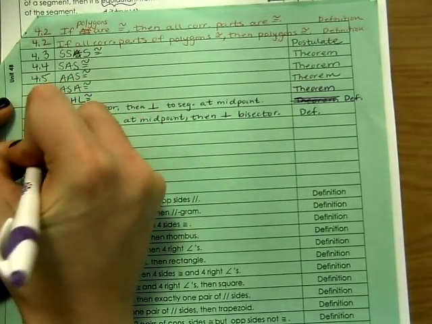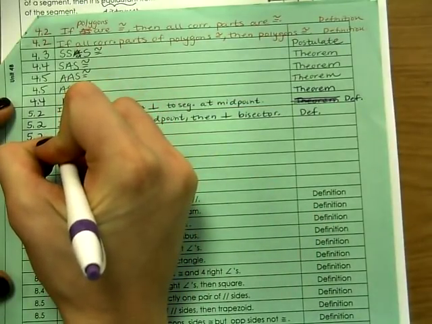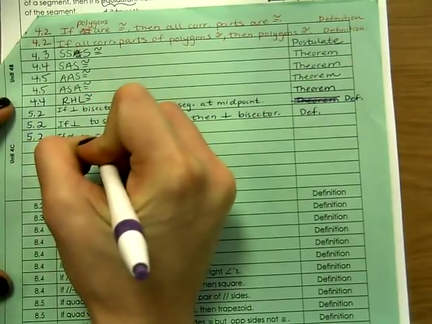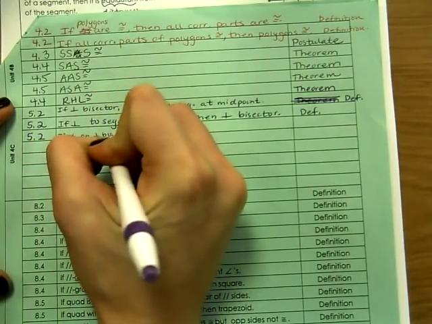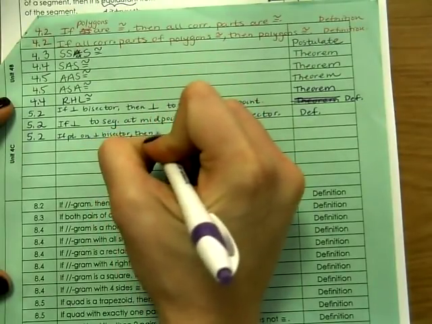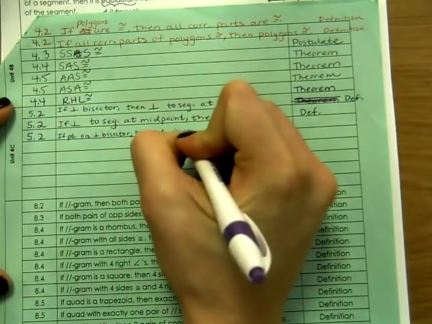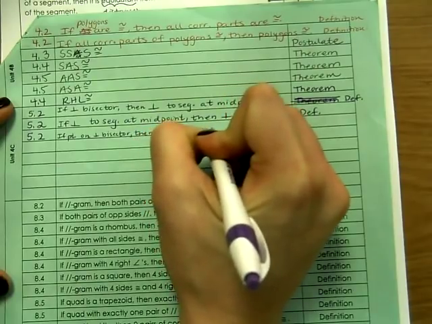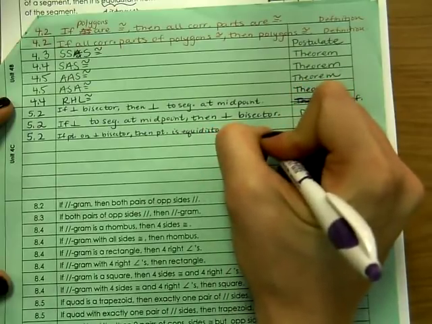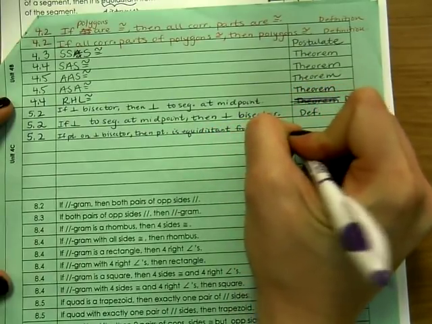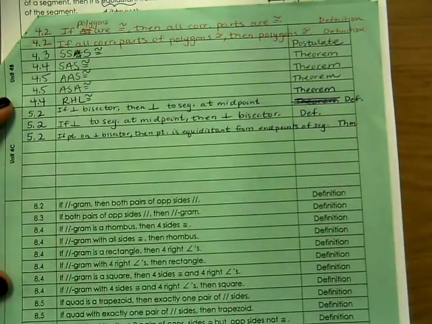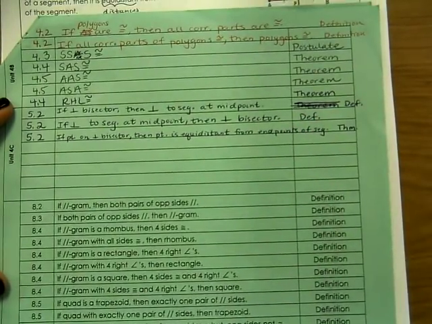This is also in section 5.2, and it says if a point is on the perpendicular bisector of a segment, then the point is equidistant from the endpoints of the segment. And that is a theorem. Now the converse of the theorem is also true.